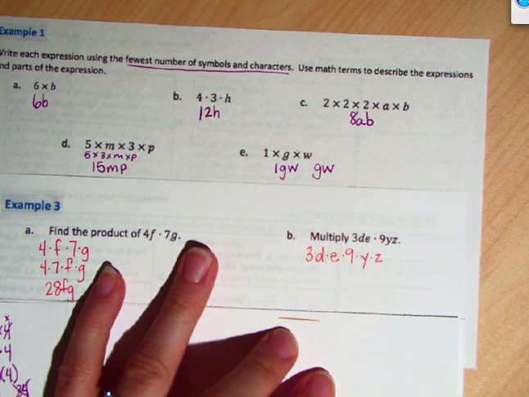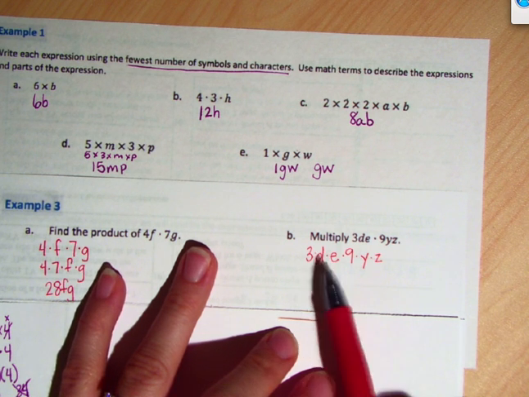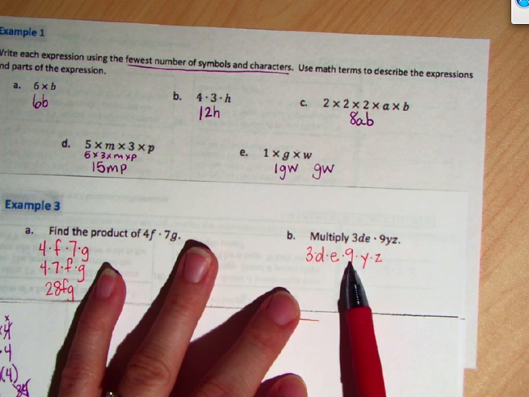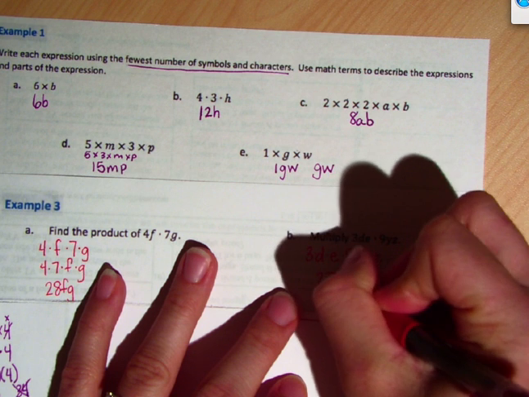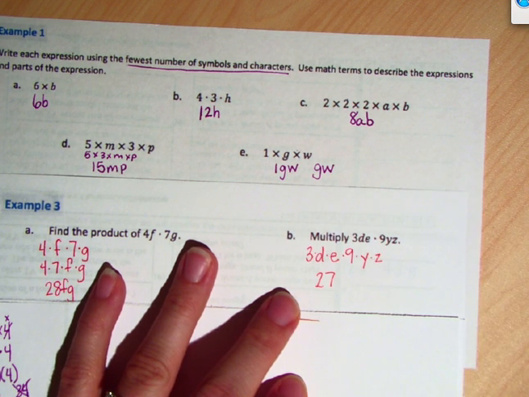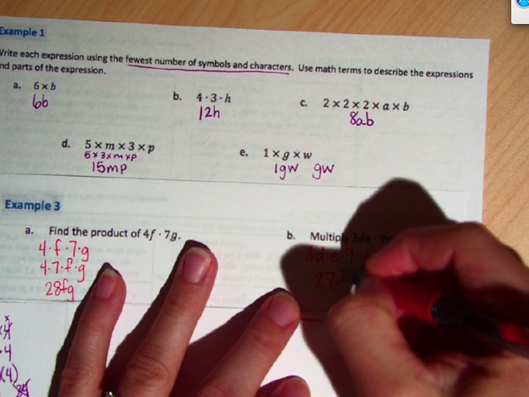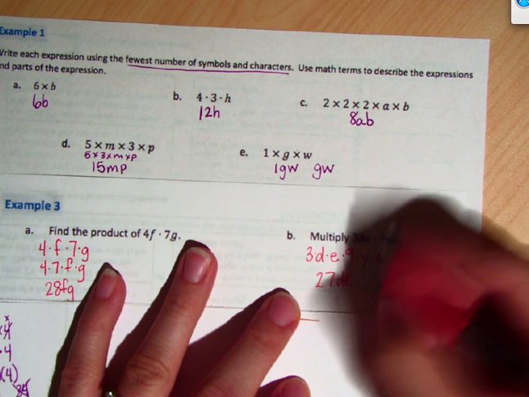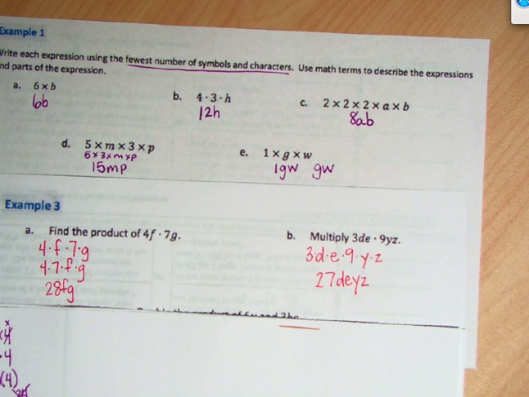Again, our commutative property of multiplication means we can put them in any order. So let's put our numbers together, 3 and 9. 3 times 9 is 27, so we're going to have 27. And now we're going to put all of our variables together. All those variables can go squished all next to each other, but they have to be in alphabetical order, remember. So let's do D, E, Y, Z. Oh boy, that's complicated, isn't it?